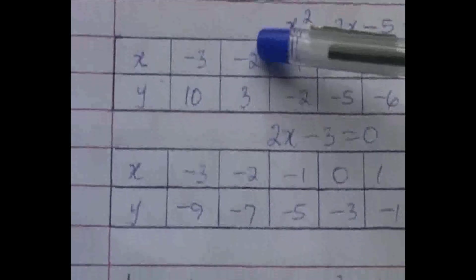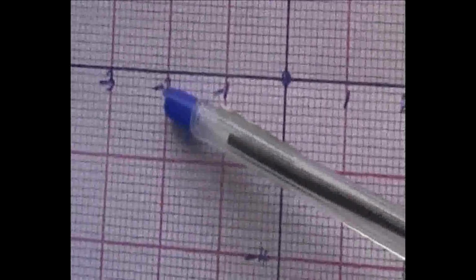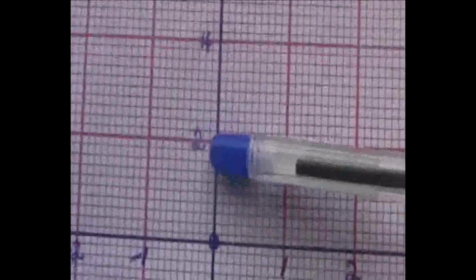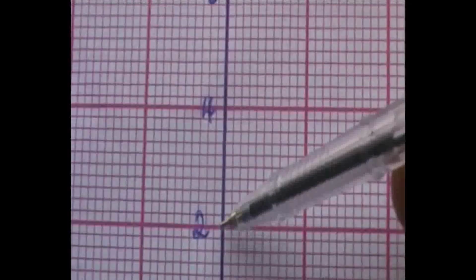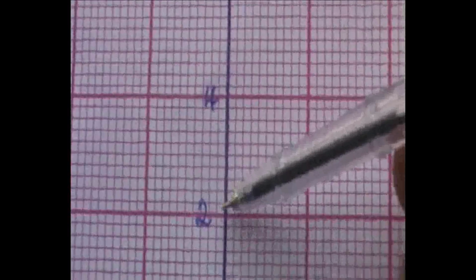After plotting the first value, go back to the table of values. When x is -2, y is 3. So look for x is -2. Look at where x is -2 and y is 3. From here to here is 2. From here to here is 4. That means 3 should be halfway between 2 and 4.